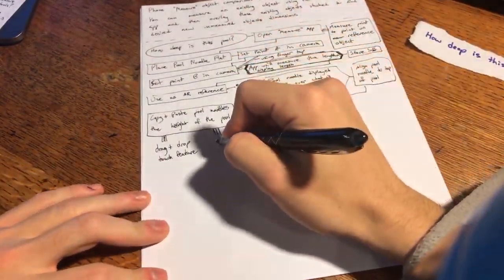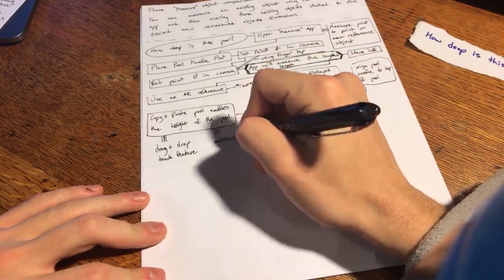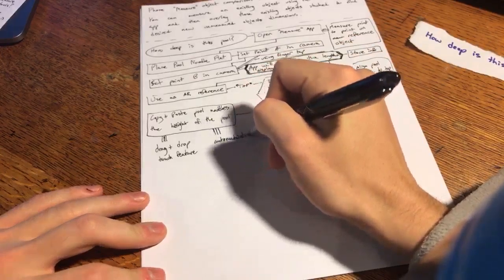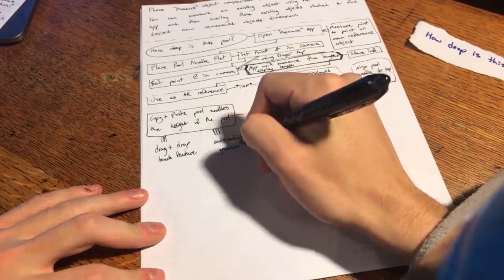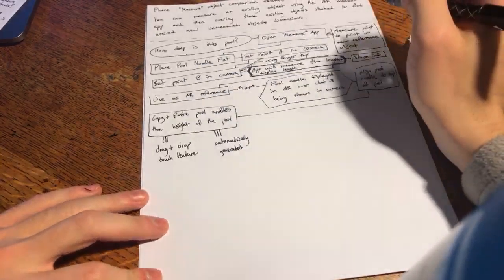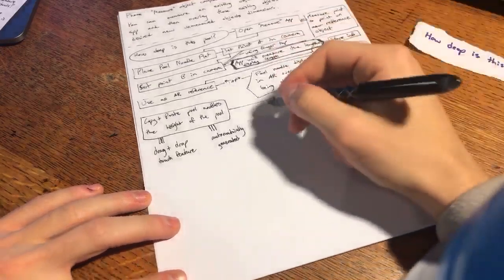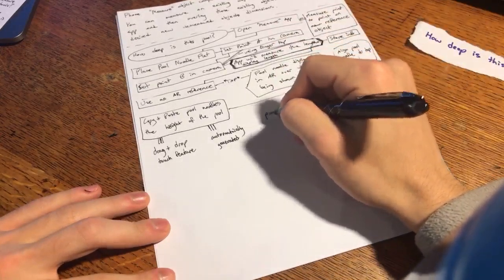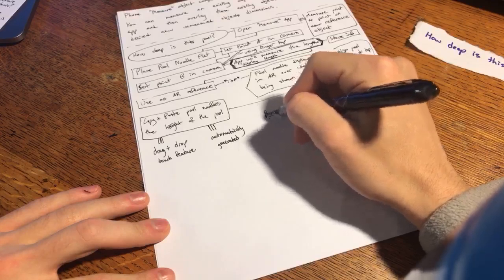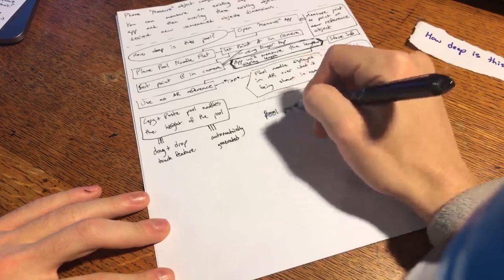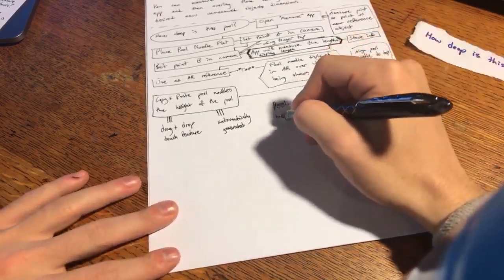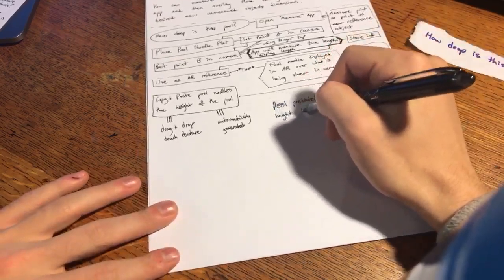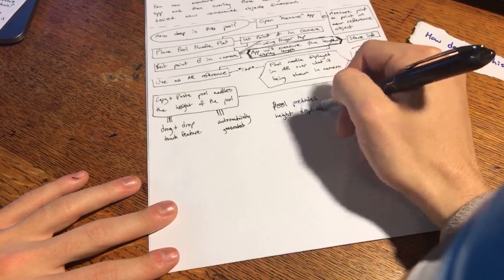Or this can be done automatically generated. And then the pool predicted height will be displayed.